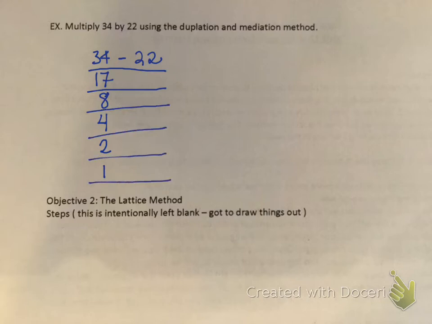We got that done. And now I'm going to double the right-hand column. So if I double or multiply by 2, 22 doubled is 44. 44 doubled is 88. 88 doubled is 176. 176 times 2 is 352, and 352 multiplied by 2 is 704.